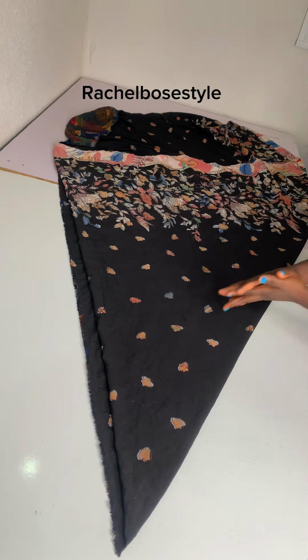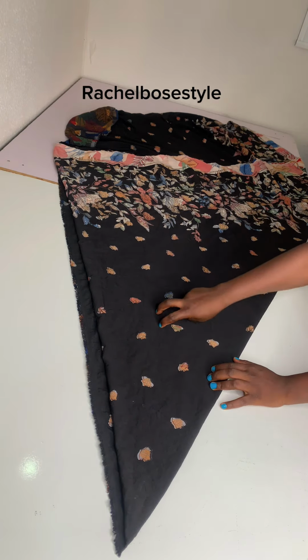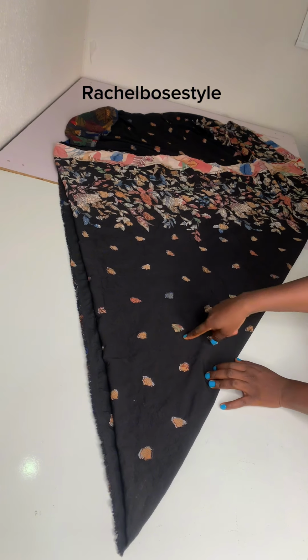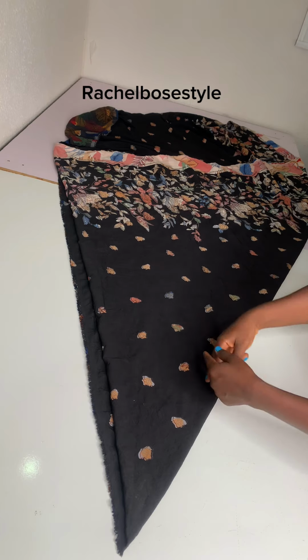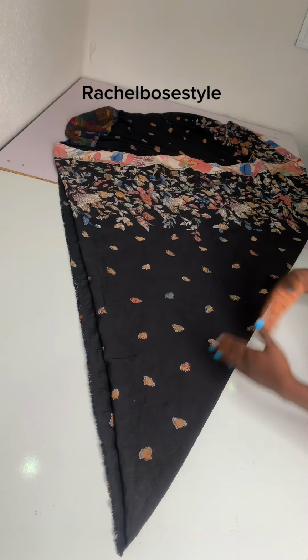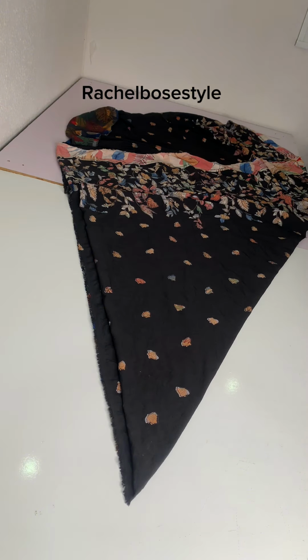Let me do a little recap. Your waist measurement divided by 6.25, then times your result by 2. Add your length plus at least 1 inch sewing allowance. You don't need to add zip allowance, because when you fold, the zipper part allowance will definitely come out. So the next thing for me to do now is to take my measurement.